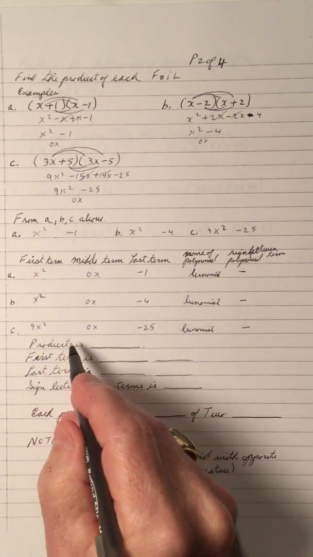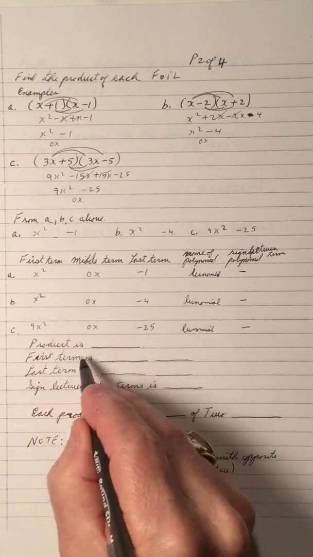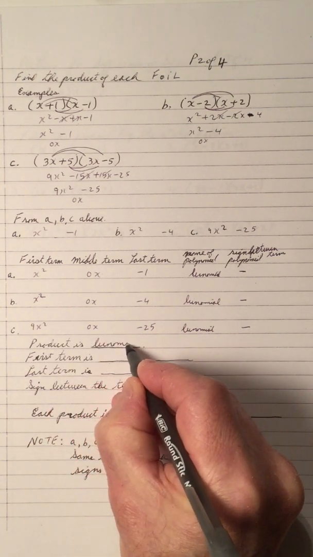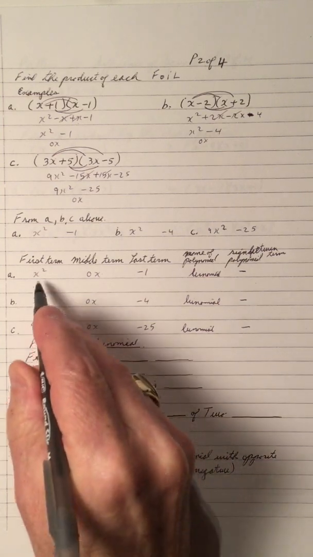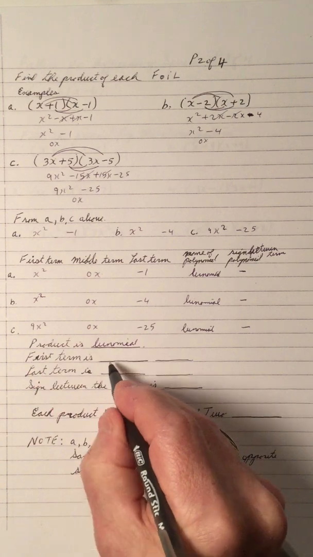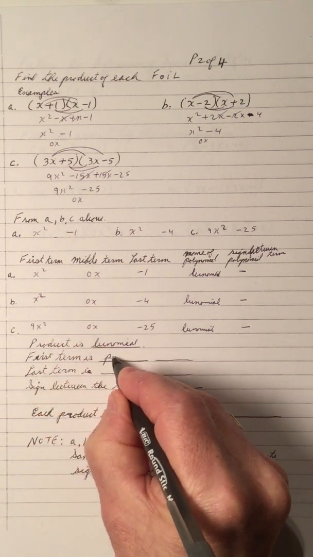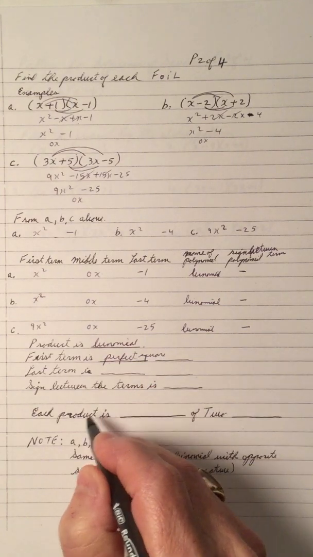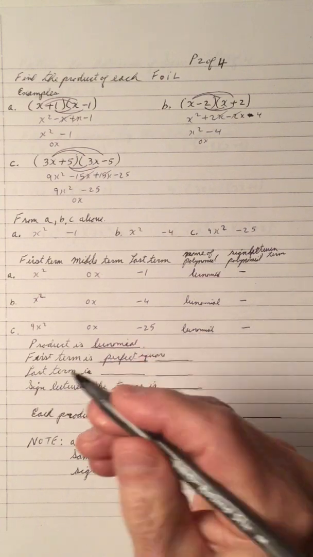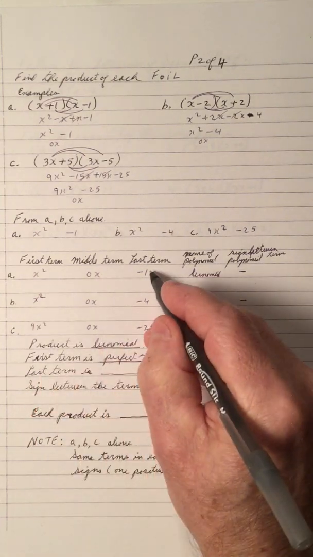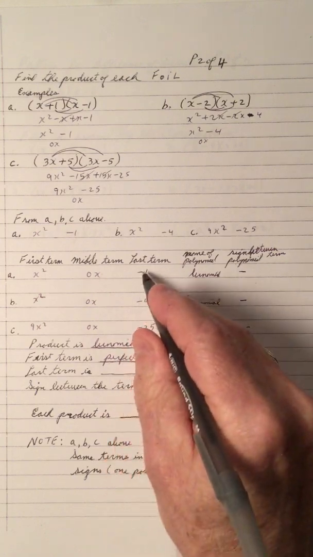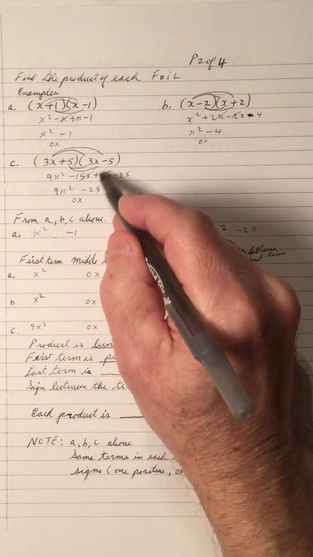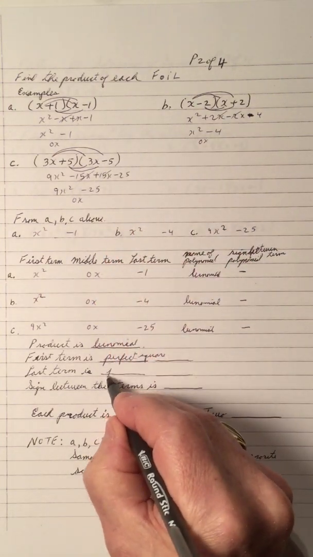If that be the case, let's go further. The product is a binomial. Okay, we can see that because we have two terms. The first term is x squared, and 9x squared. That first term is what we call a perfect square. It's a square. Like 3 squared is 9. 9 is a perfect square. And the last term is a 1, even though it's a minus. We'll ignore the minus. It's 1 times 1 is 1. 2 times 2 is 4. 5 times 5 is 25. So the last term is a perfect square.